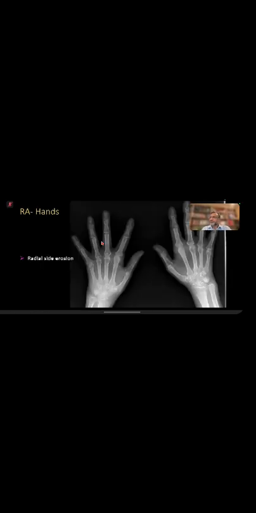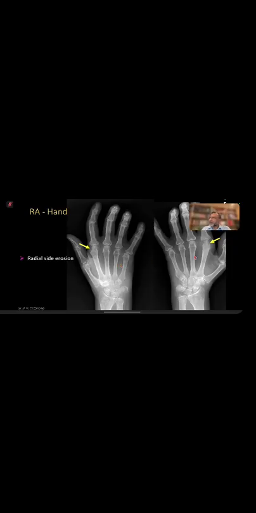Very good. As we said before, look for the erosion on the radial aspect, because erosions in the MCP joints are quite common in rheumatoid arthritis. If you're looking at the wrong side, you may misinterpret. So always look on the radial side. Maybe some erosion there, but I'm not sure about this because this can be normal. So what you do is always look at the radial side.